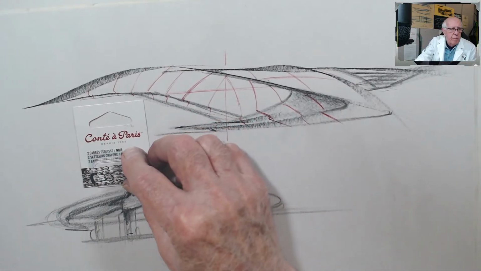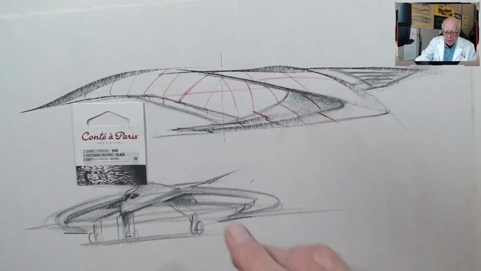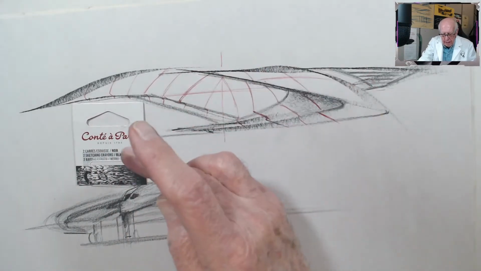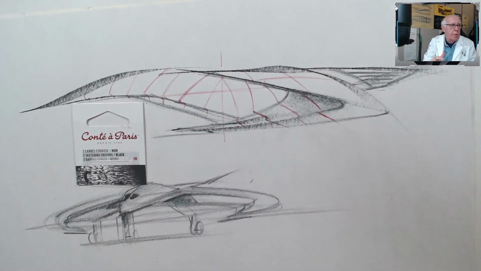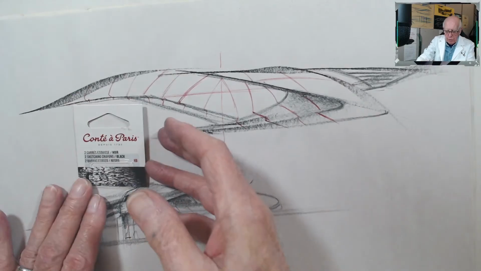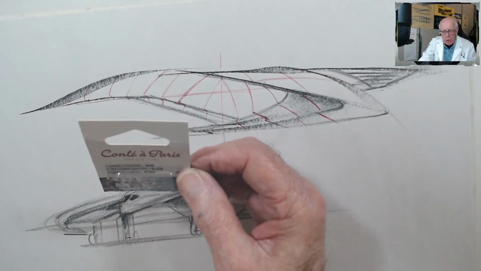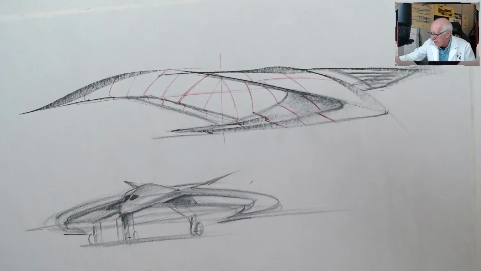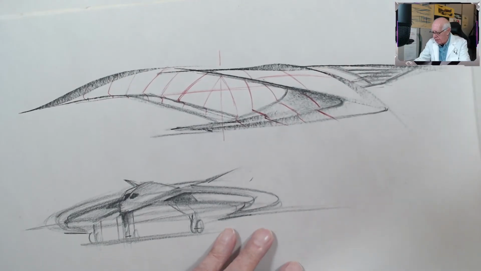There it is right there. That's what you want to work with. Conte de Paris, black and HB. That's the hardest lead you've got there. So it's not a Conte or a charcoal. Charcoal is pretty brittle. It'll break down on you quite a bit here. So let's get rid of these guys.